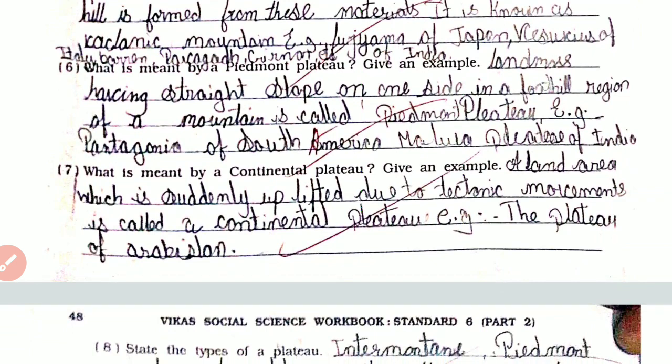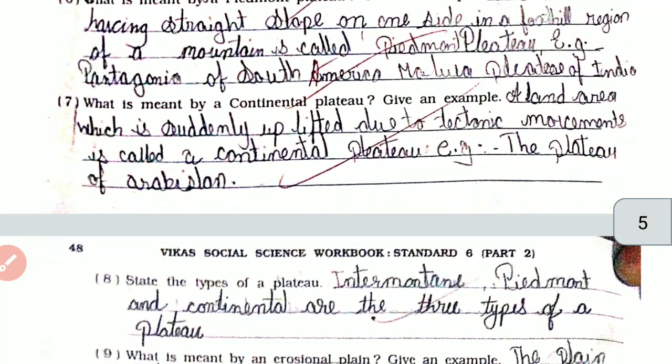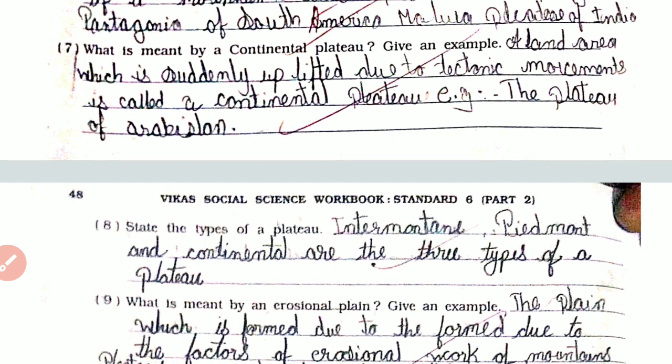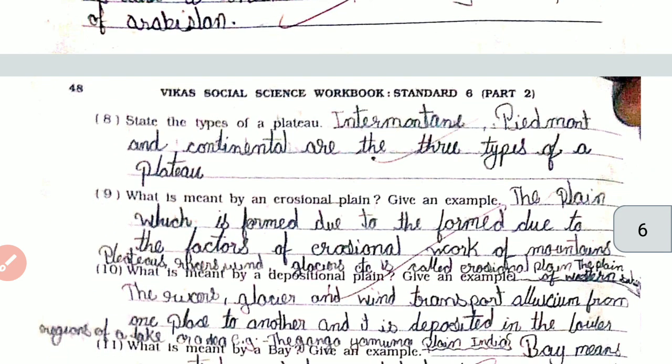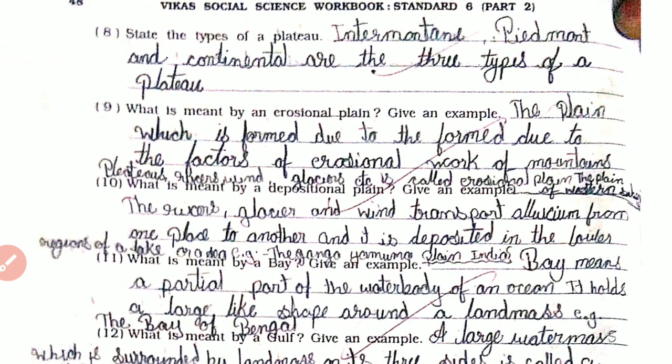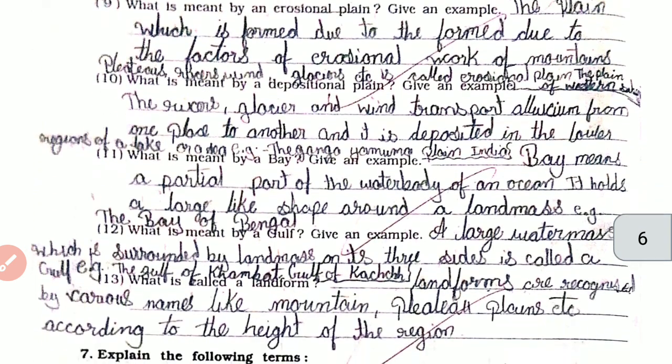Sixth number, what is meant by a Piedmont plateau? Give an example. Land having a steep slope on one side in a foothill region of a mountain is called Piedmont plateau. Example: Patagonia of South America, Malwa Plateau of India. Seven number, what is meant by a continental plateau? Give an example. A land area which is suddenly uplifted due to the tectonic movements is called a continental plateau. Example: the plateau of Arabia. Eight number, state the types of a plateau. Intermountain, Piedmont, and continental are the three types of plateau.